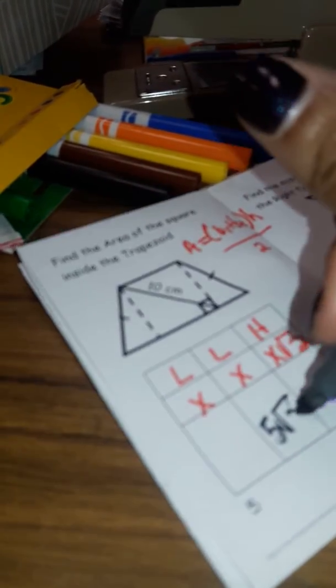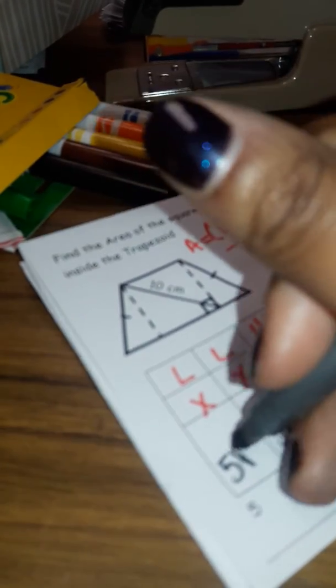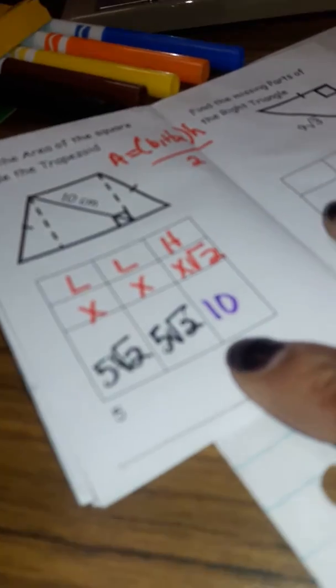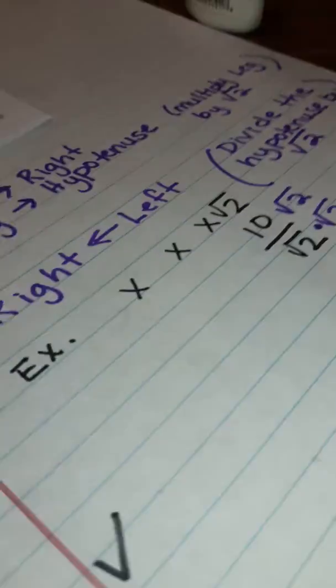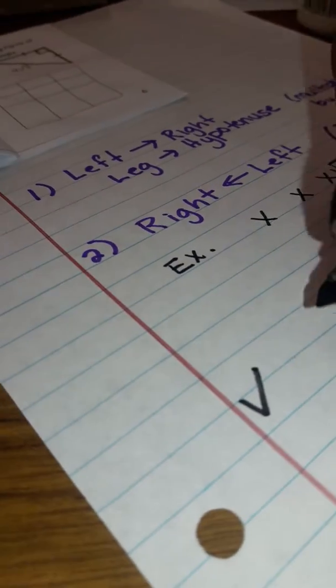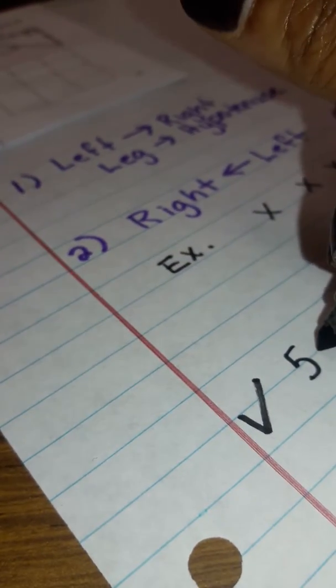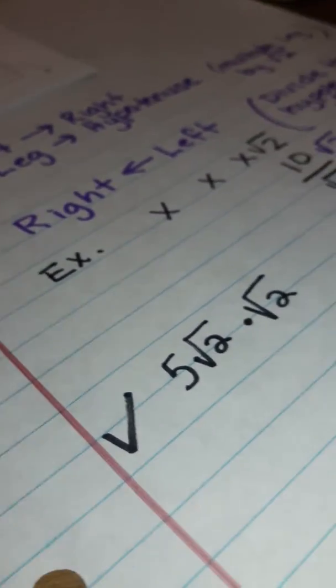Well, you always want to check your work, so let's go ahead and put that in the table, and I'll show you how to check your work. Okay, so if I was to check my work, to get the hypotenuse, I would multiply my x, 5 square roots of 2, times the square root of 2, because that's what that means.